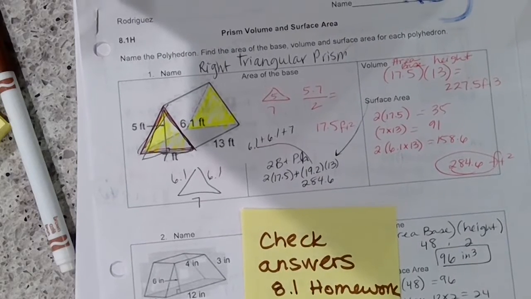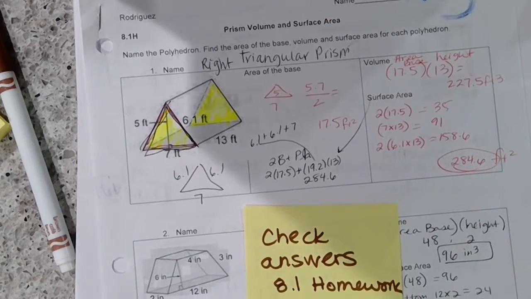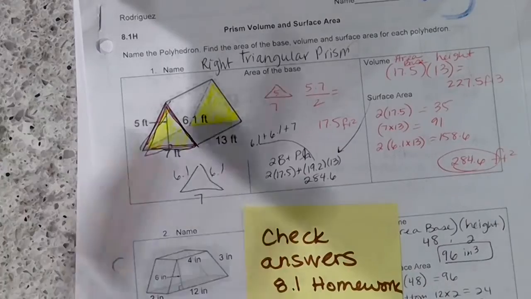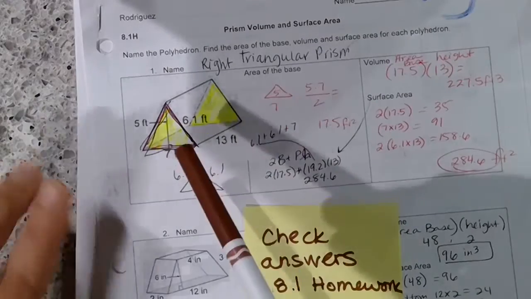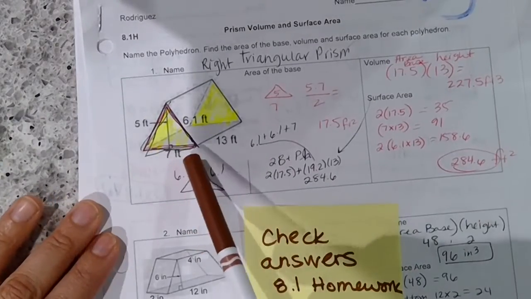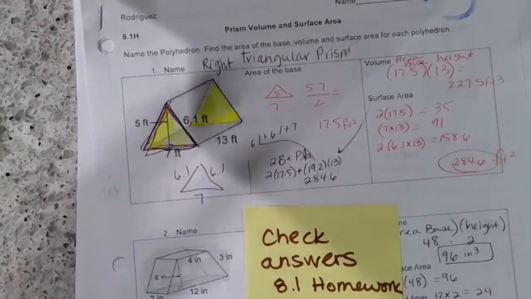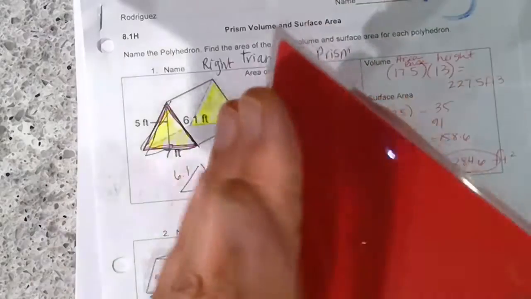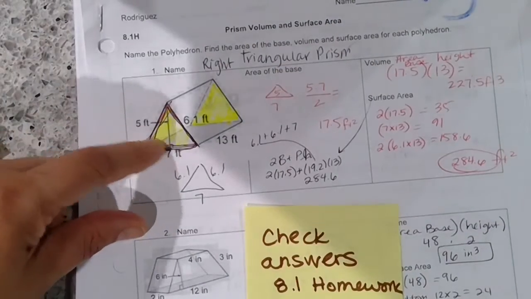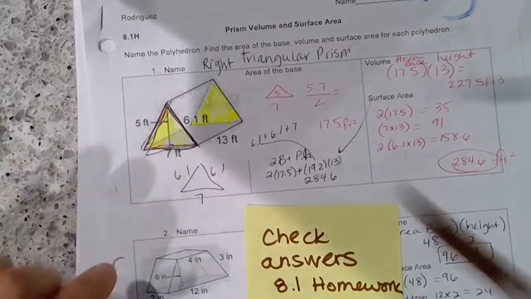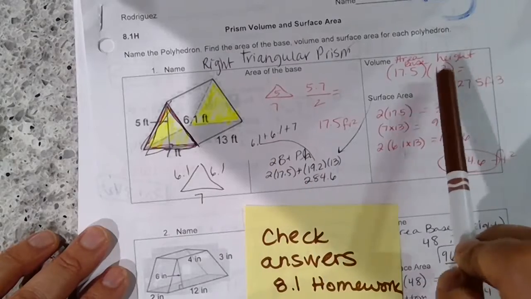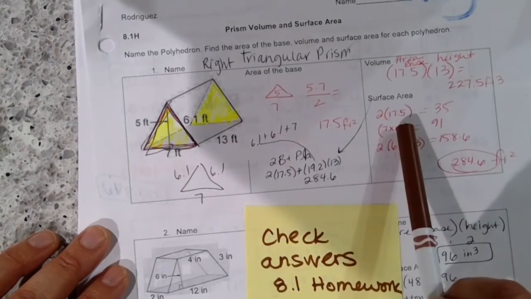Also, if you already did your homework, great. You can kind of check your answers. So what you're finding is the area of your base. Your base is not a 7 by 13. Your base is always going to be whatever you have two of and they're parallel. So in this case, your base is a triangle. And so you find the area of your base, volume is base times height, and then surface area.